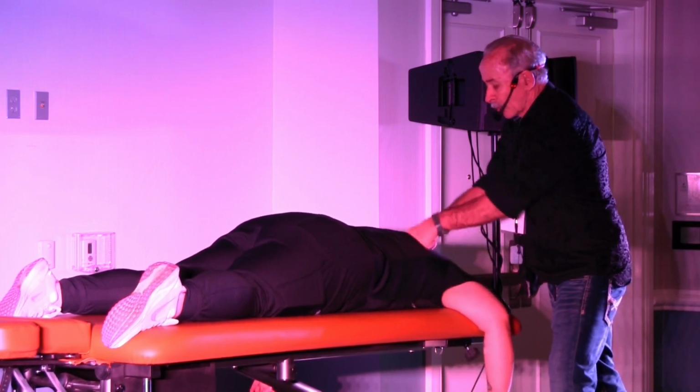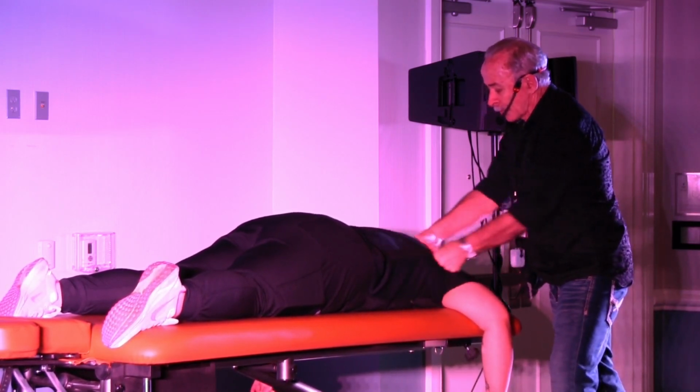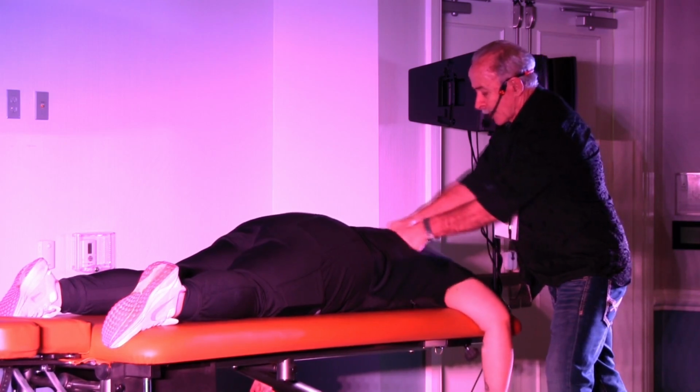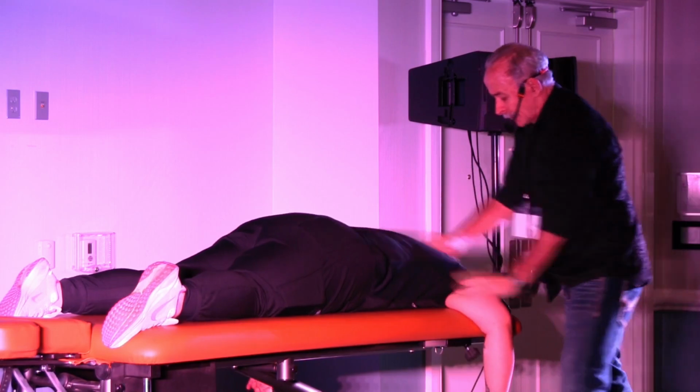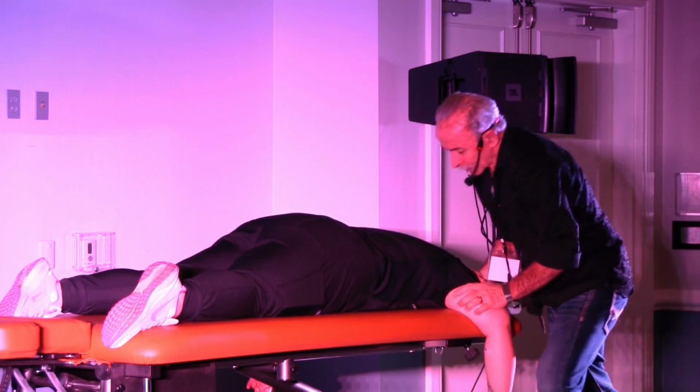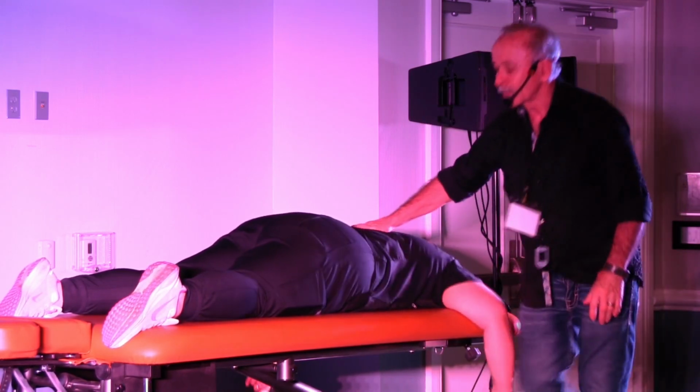Basically, muscle spindle cell work wakes up weak rhomboids, wakes up weak infraspinatus and teres minor. It stimulates firing of the muscles of the back. And then the last thing I'm going to do is just check that subacromial space. Now we'll stand you up, please.